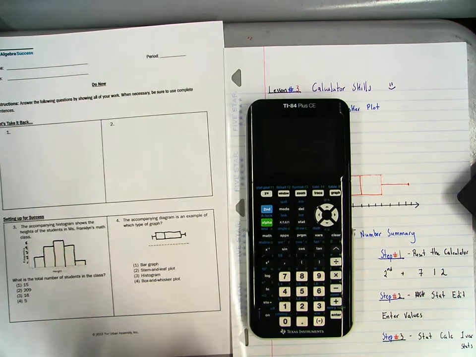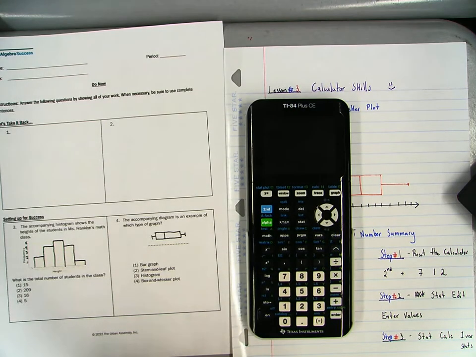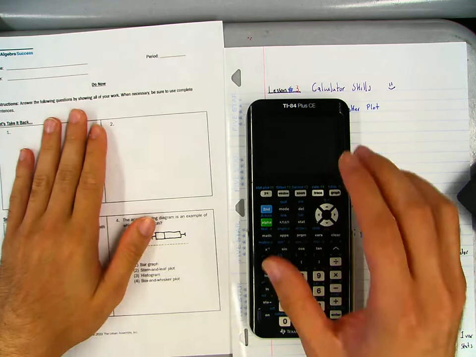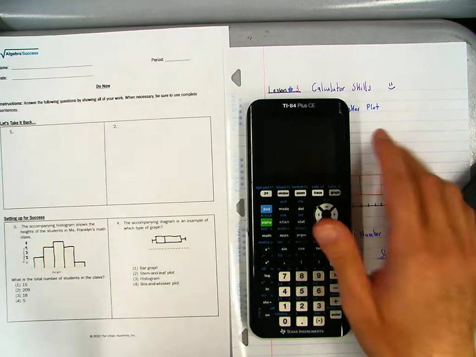Hello, Algebra 1 students. Let's do this. We got Bobo the monkey with us this morning. We got the calculator, we got the lesson, we got the notes.